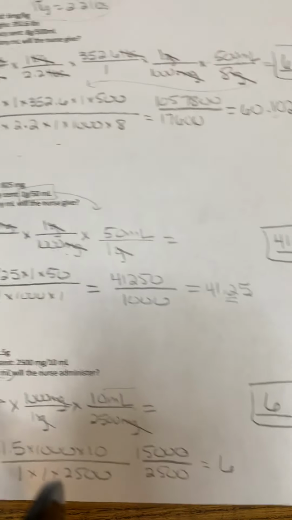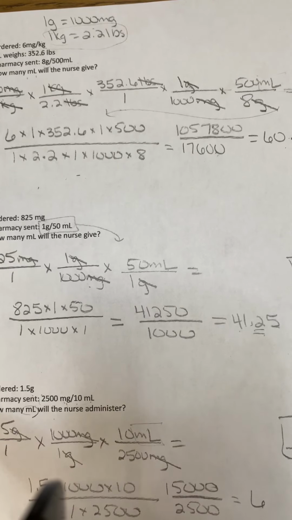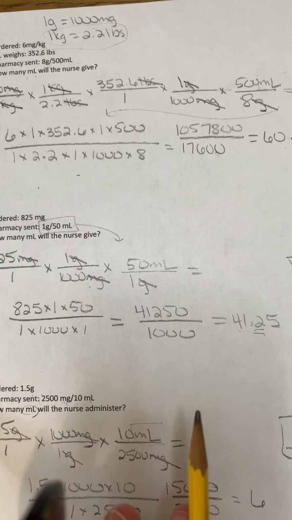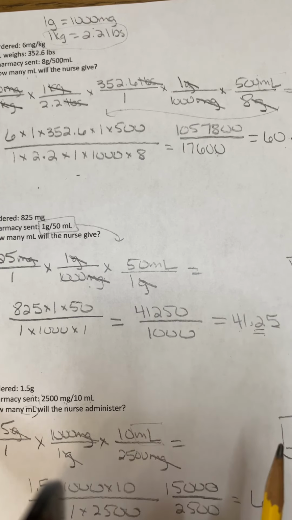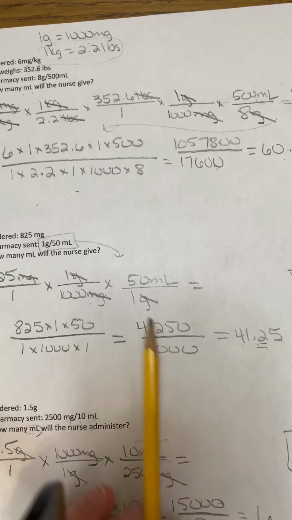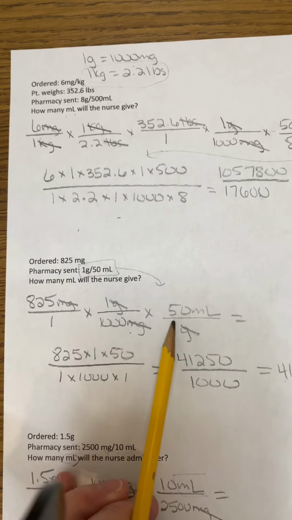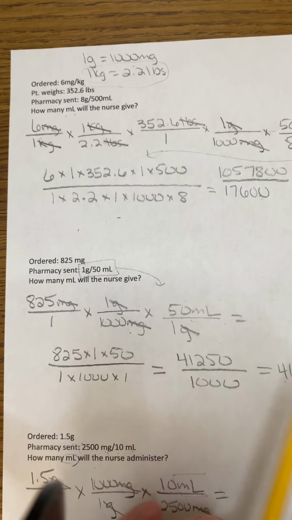All right, so I hope that's helpful. Like I said, once you get into a pattern of setting them up the exact same way every single time, it really simplifies this process, and you know that you have it set up right when everything can cross itself out and you're only left with one type of unit.